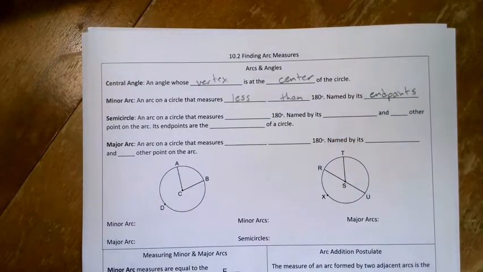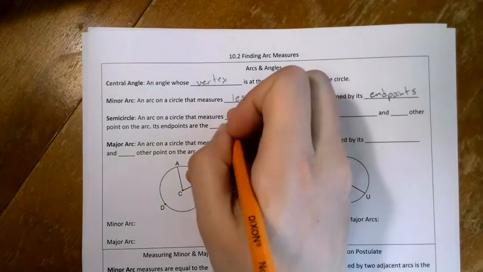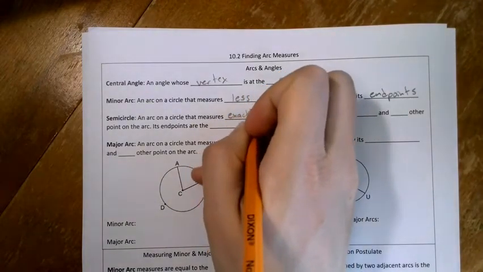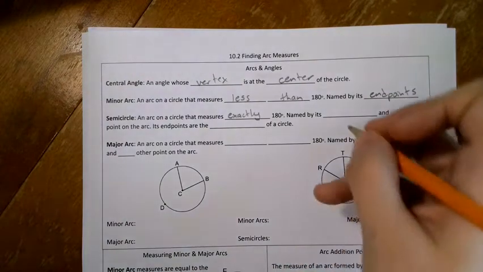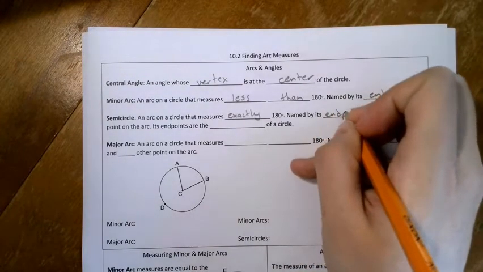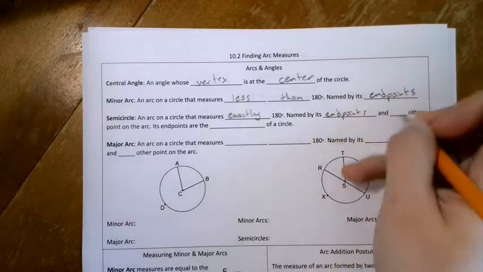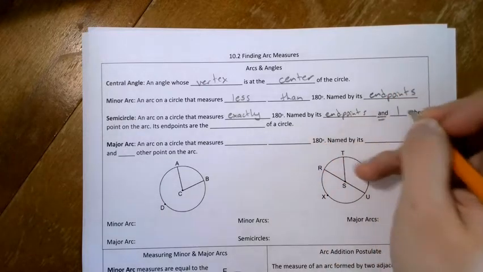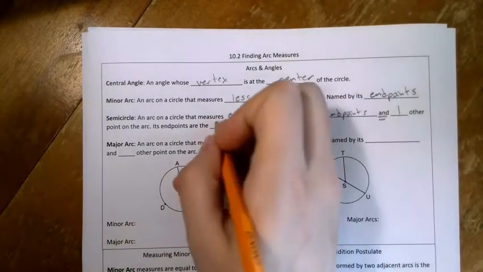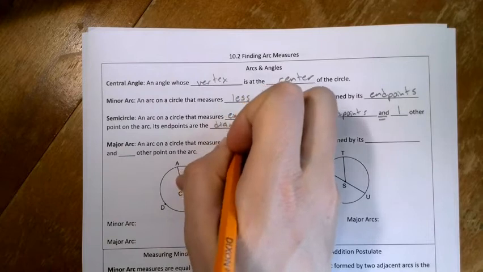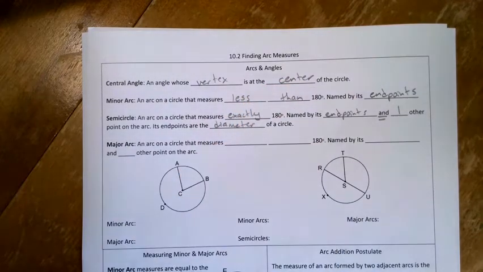A semicircle is an arc on a circle that measures exactly 180 degrees. It is named by its endpoints and one other point on the arc. Its endpoints are the diameter of a circle.